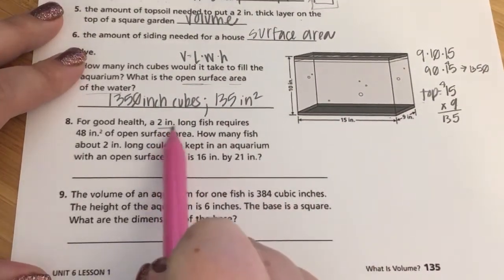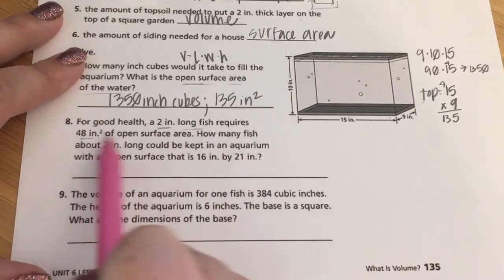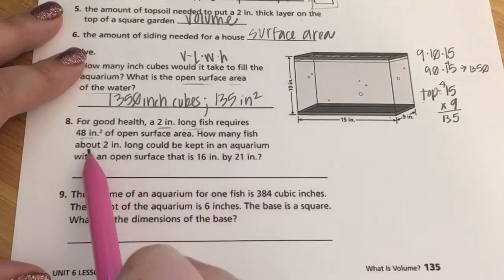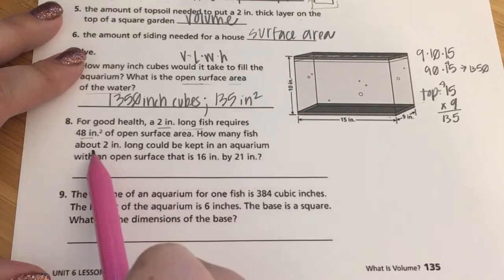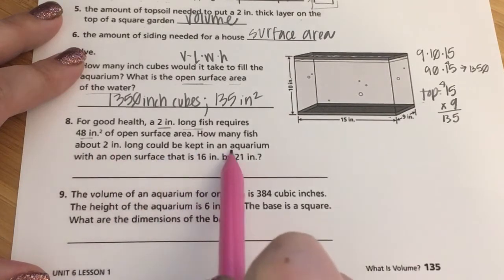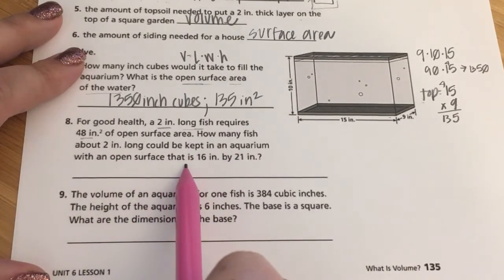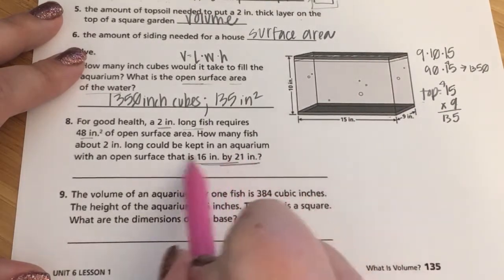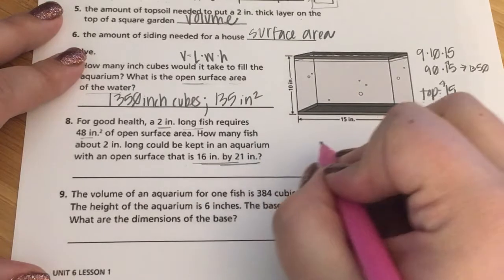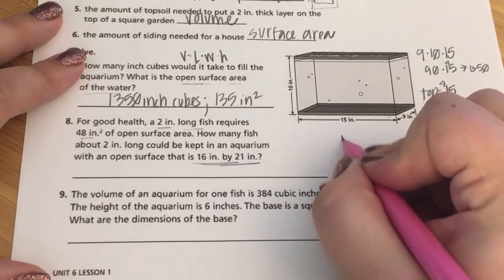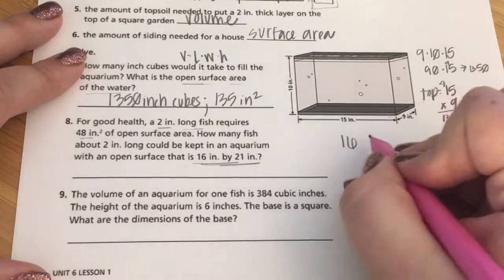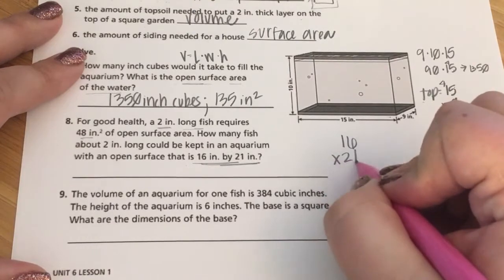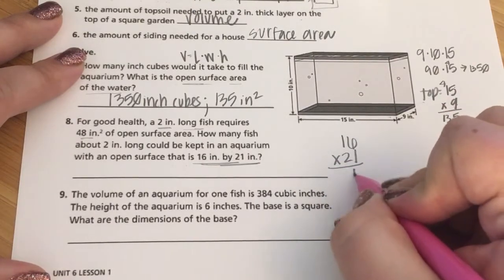For good health, a 2-inch long fish requires 48 square inches of open surface area. How many fish, about 2 inches long, could be kept in an aquarium with an open surface that is 16 inches by 21 inches? I will tell you, as someone who has had fish in the past and is maybe not the best fish owner, any math I do, I probably will not believe.